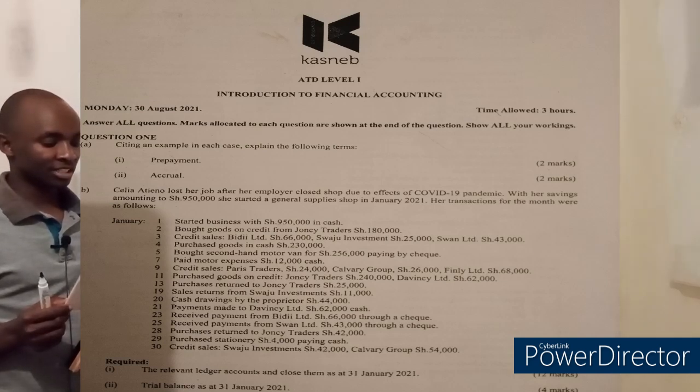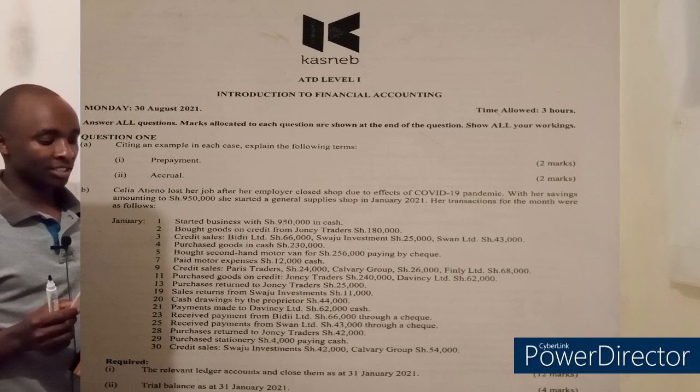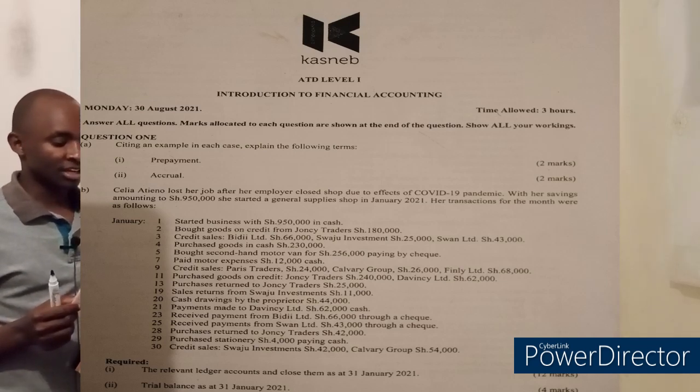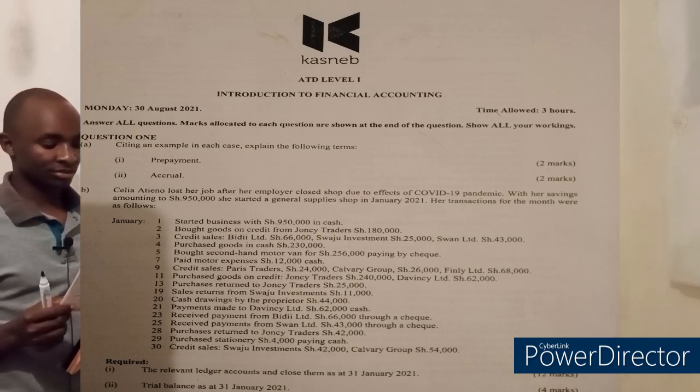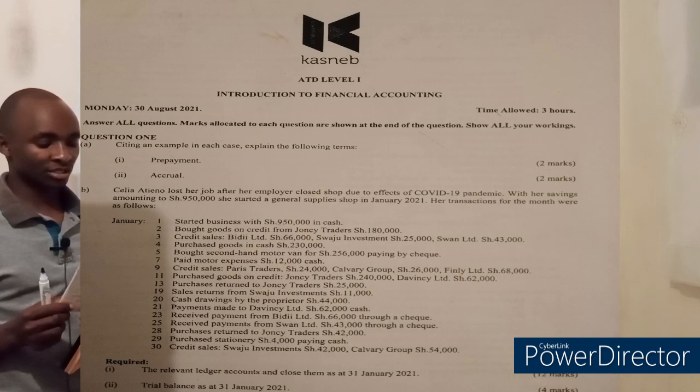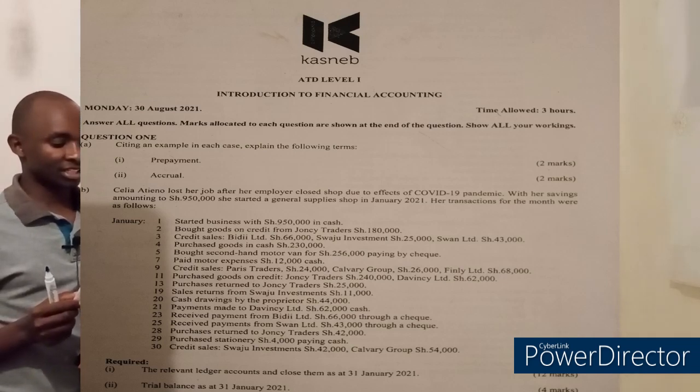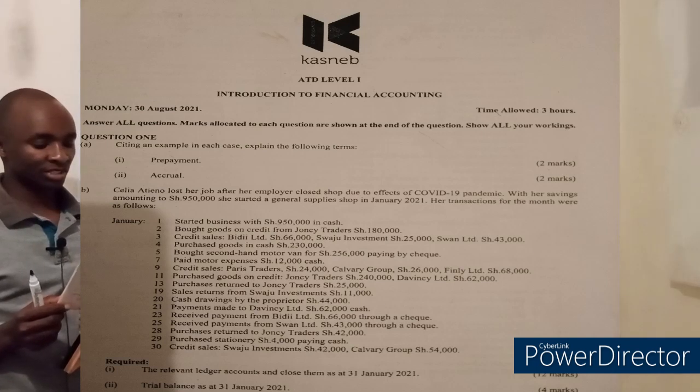January 7th, paid motor expenses, 12,000 shillings cash. January 9th, credit sales to Paris Traders, 24,000 shillings; Calvary Group, 26,000 shillings; Finlay Limited, 68,000 shillings. January 11th, purchased goods on credit from Jones Traders, 240,000 shillings; Da Vinci Limited, 62,000 shillings. January 13th, purchases returned to Jones Traders worth 25,000 shillings.